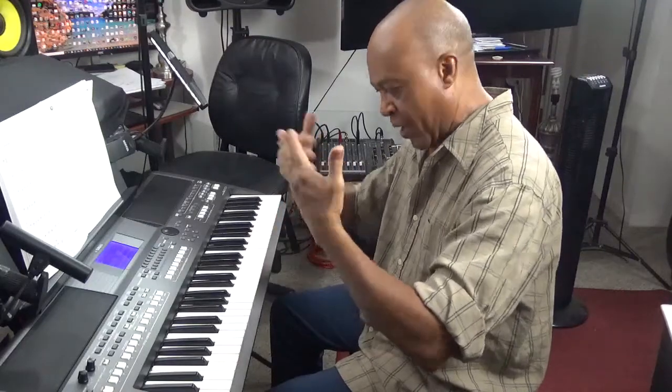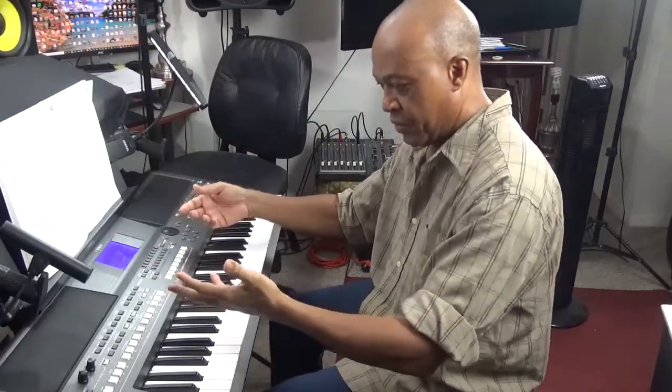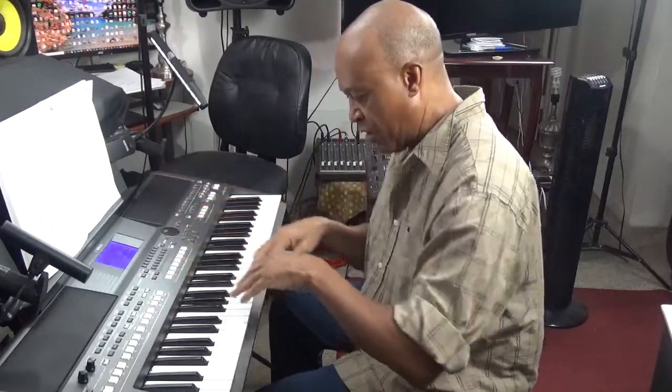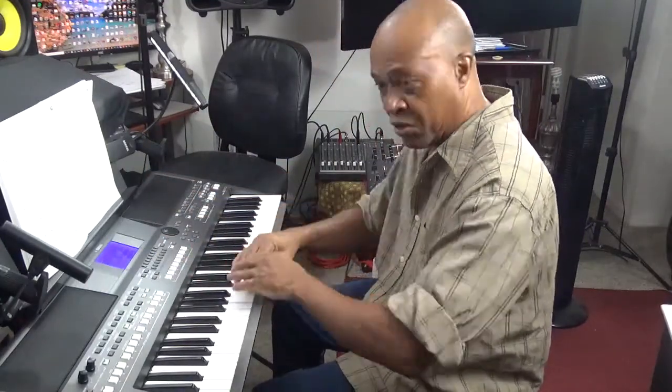Now when you finish writing all the numbers on the lead sheet, according to your scale, you are ready to transpose your song, your music, from C major to F major.